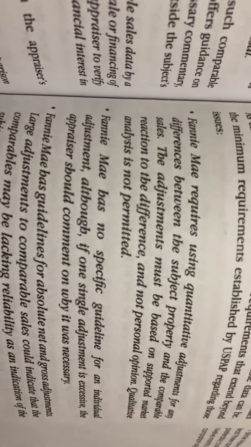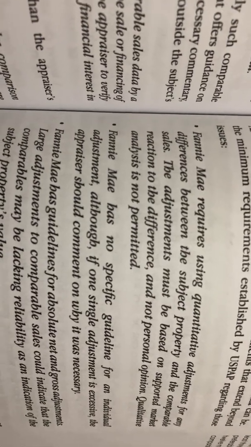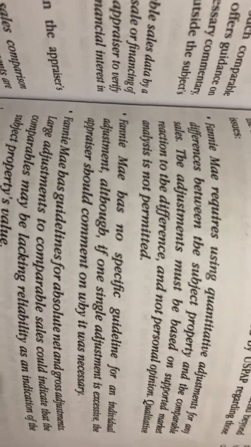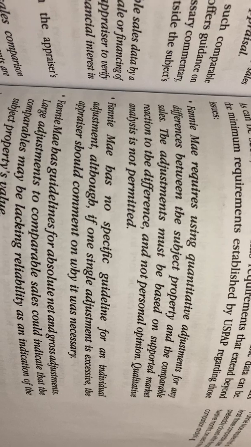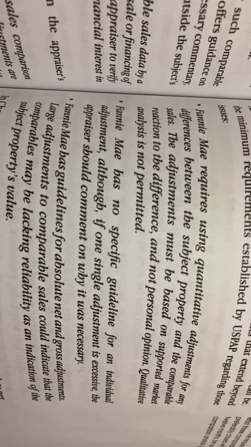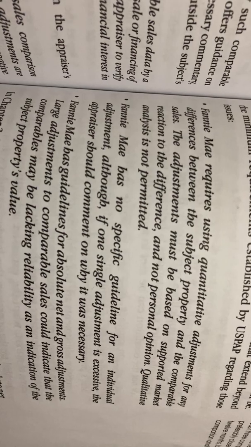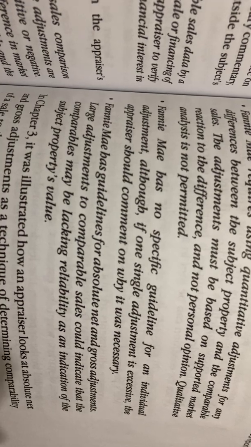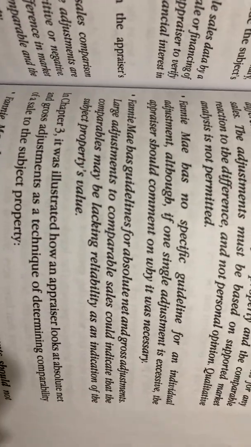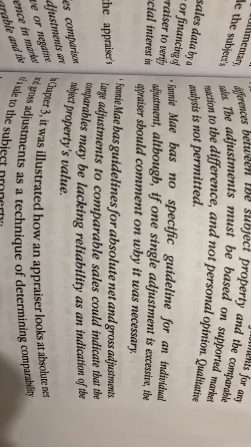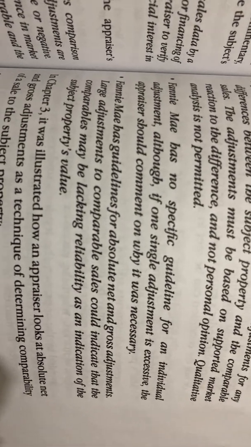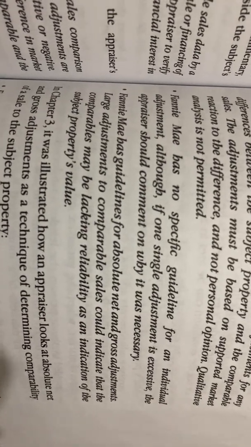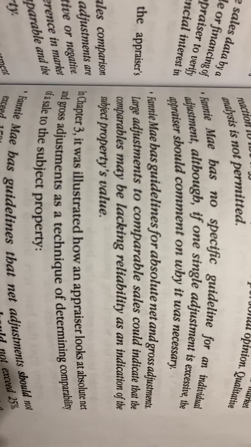Fannie Mae requires using quantitative adjustments for any differences between the subject property and the comparable sales. The adjustments must be based on supported market reaction to the difference and not personal opinion. Qualitative analysis is not permitted. Fannie Mae has no specific guideline for an individual adjustment, although if one adjustment is excessive, the appraiser should comment on why it was necessary.